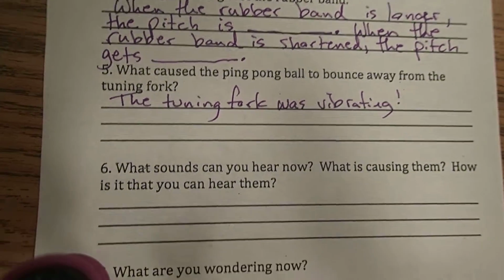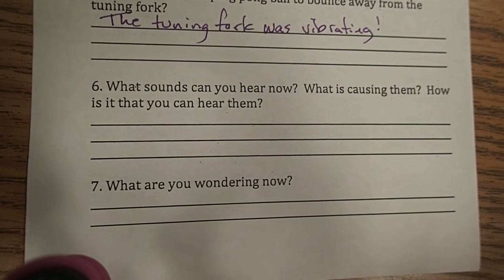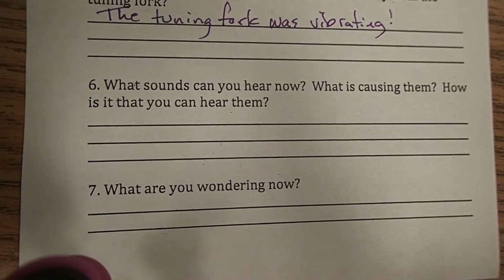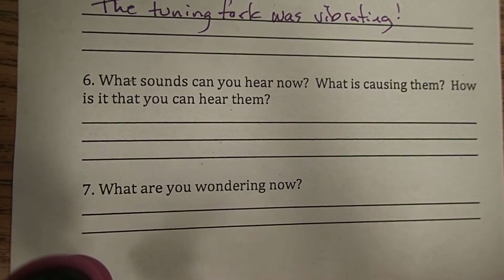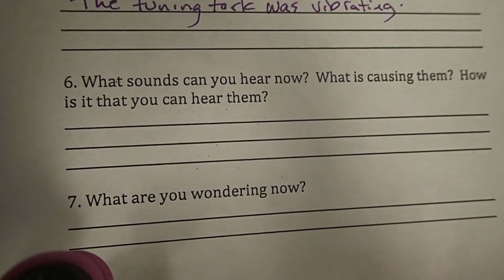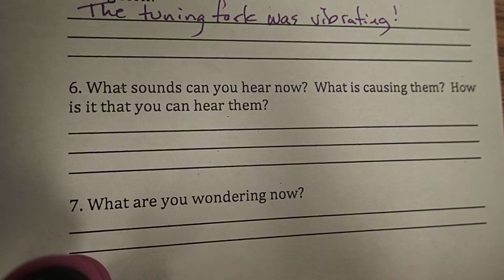Okay. And I'd like everybody to take a minute to think about number 6 with me. I'm going to give you about 30 seconds just to sit super quietly and listen to what you can hear in the room.